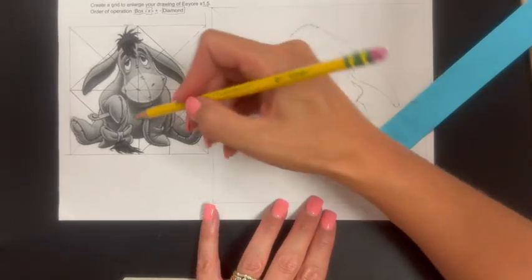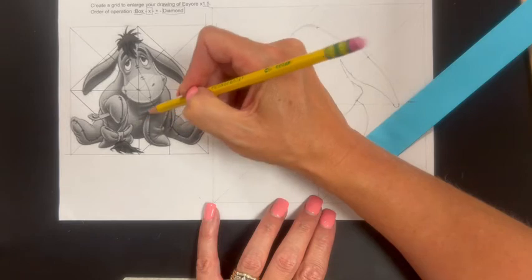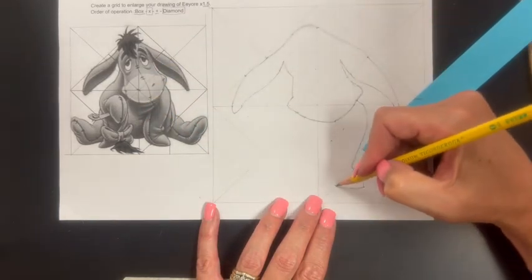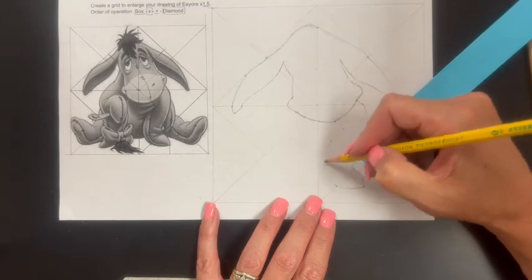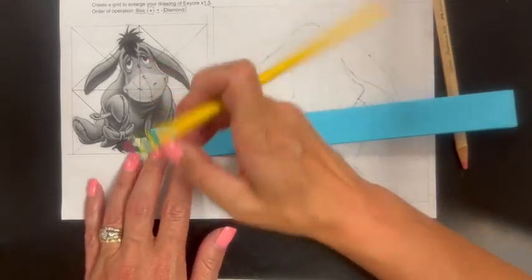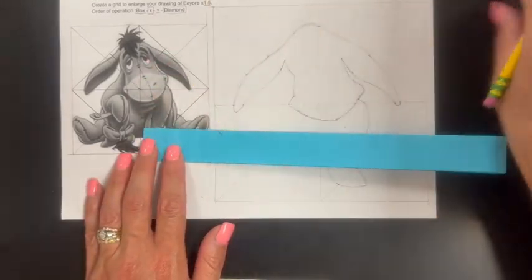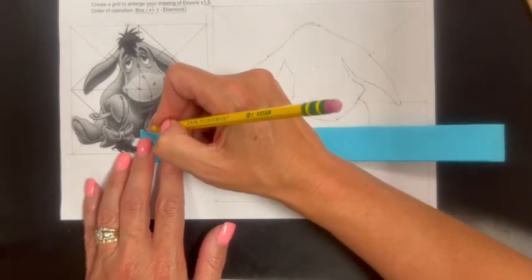This is where my arm needs to curve up to, and it's quite a curve. So I need to make sure I get quite a curve in there. And one of the things that I could do to double check that I made the curve go far out enough, here's my grid line.